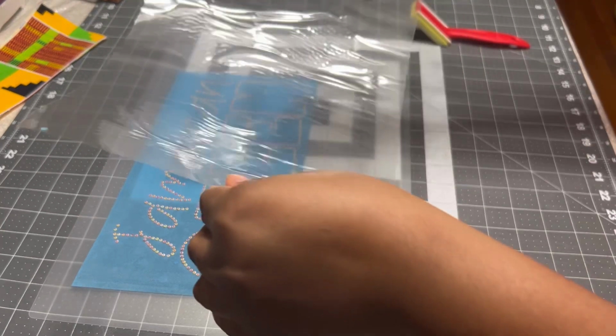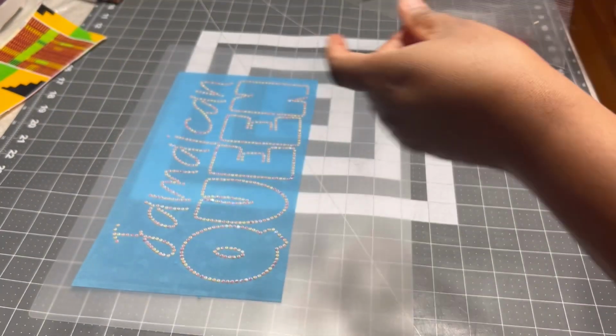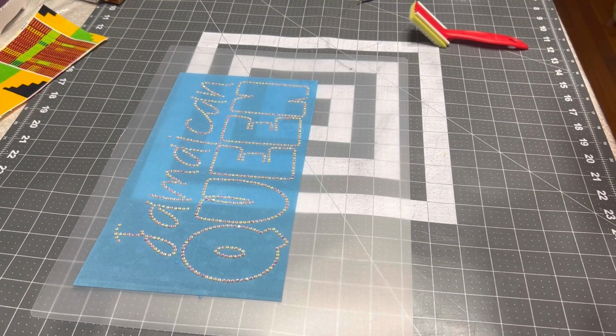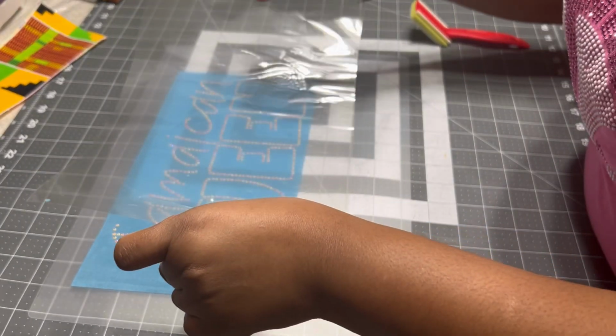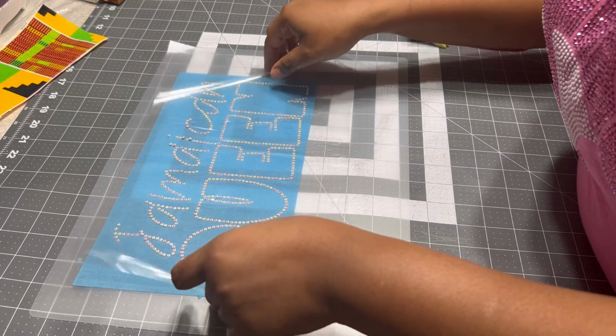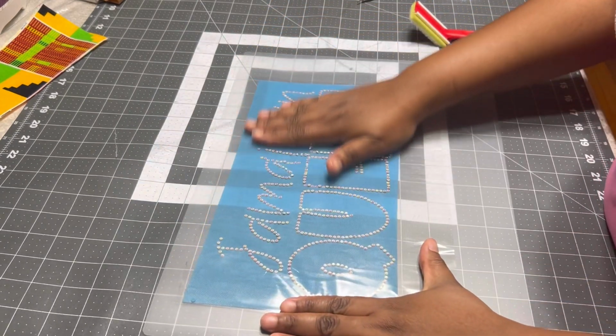Okay, so what I'm gonna do, you're gonna use the transfer tape. And this is old, just letting you know. And then I'm gonna transfer them. Okay.